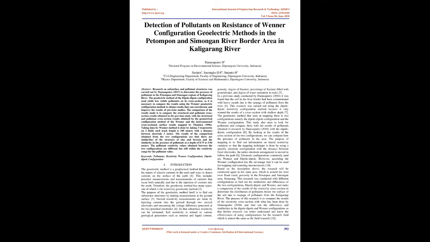The geoelectric method of the dipole-dipole configuration used yields less visible pollutants on its cross-section, so it is necessary to compare the results using the Wenner geoelectric configuration method to obtain results that can corroborate and improve the results of previous studies. The comparison is made between the structural and pollutant cross-section results obtained in the previous study and those obtained by the Wenner configuration method, and the interconnected cross-sectional surface results mapped by Thanden, 1996.